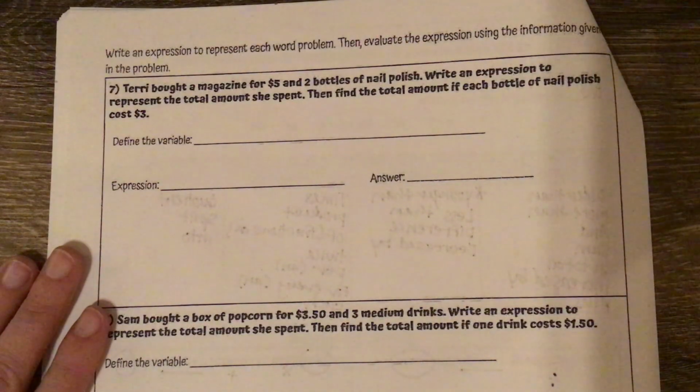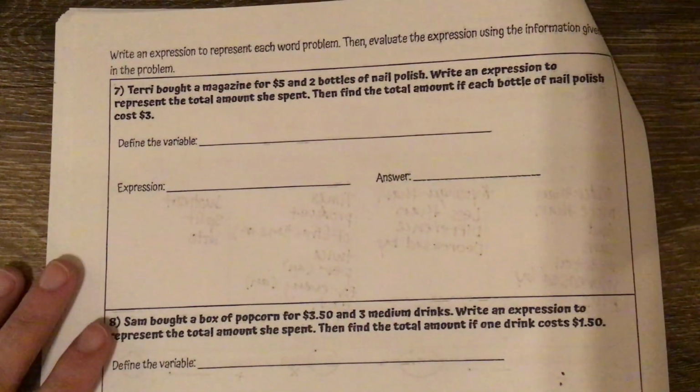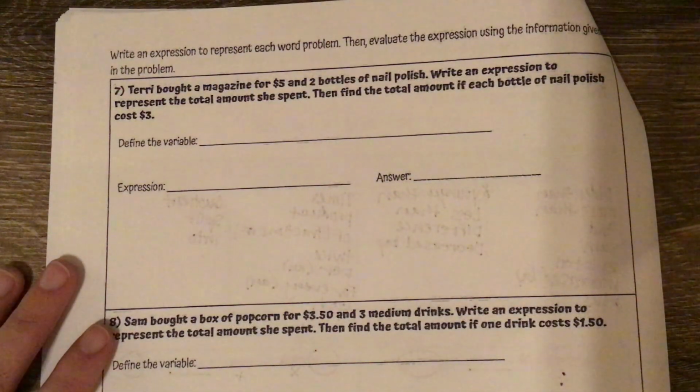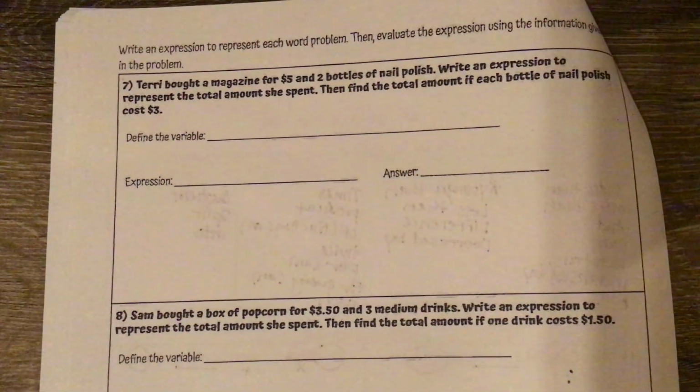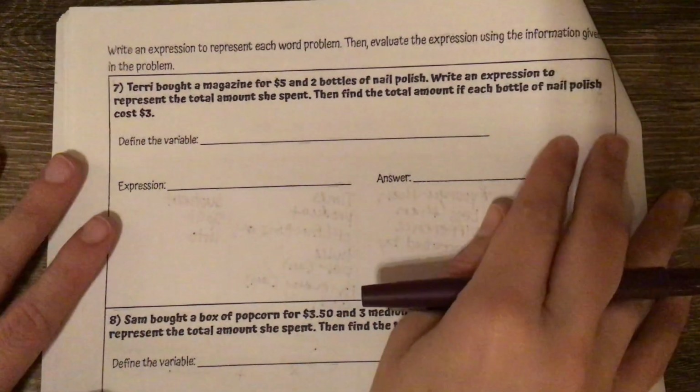So now we're going to combine writing expressions and evaluating. So we're going to write the expression and then we're going to evaluate it given a certain value. Terry bought a magazine for $5 and 2 bottles of nail polish. Write an expression to represent the total amount spent. Then find the total amount if each bottle of nail polish costs $3.